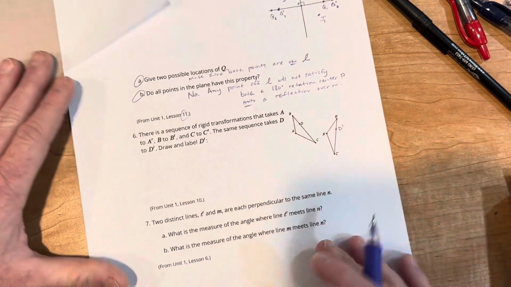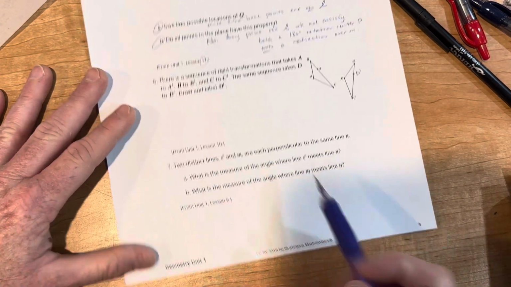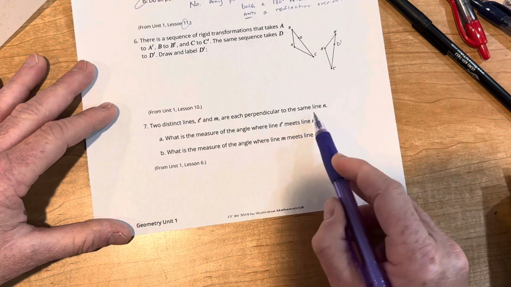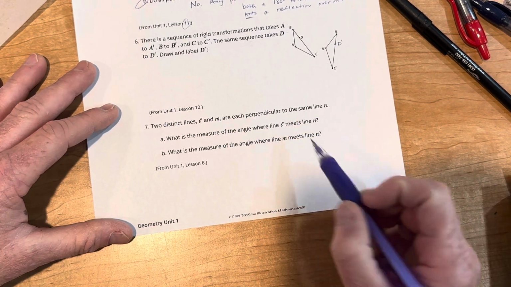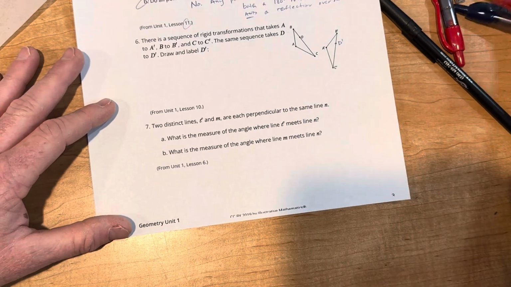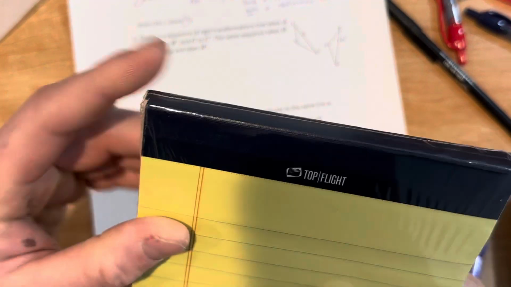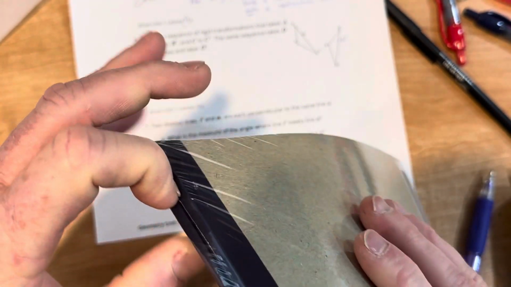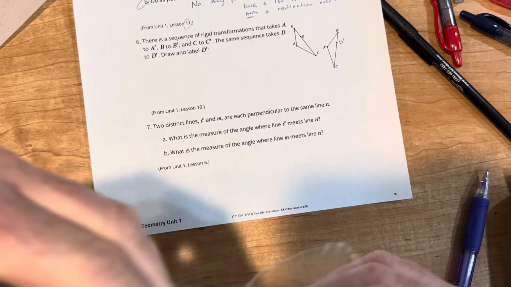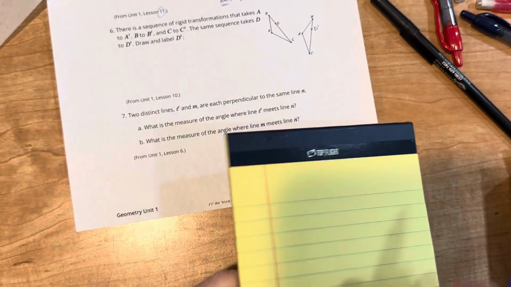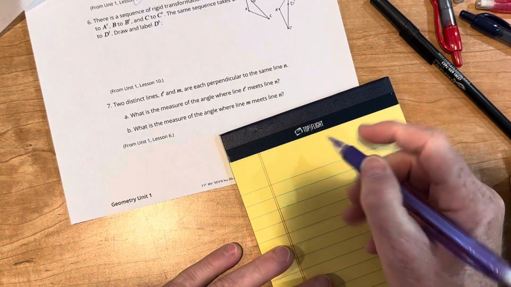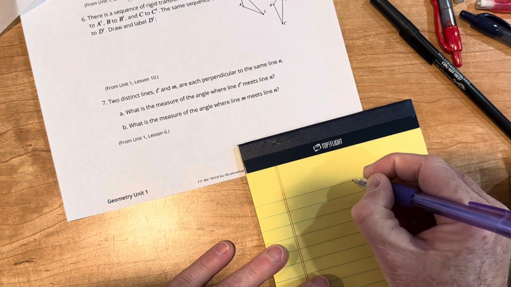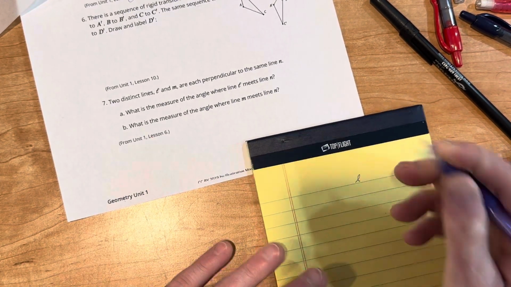D prime. Okay. Two distinct lines, L and M, are perpendicular to the same line N. Okay. I'm going to use this patty paper, or this pack of yellow paper to show you what they mean. So two distinct lines, L and M. Why don't we call this top line L?